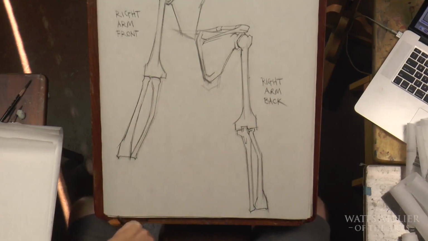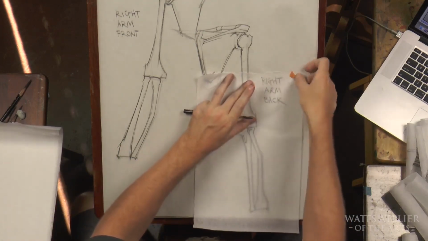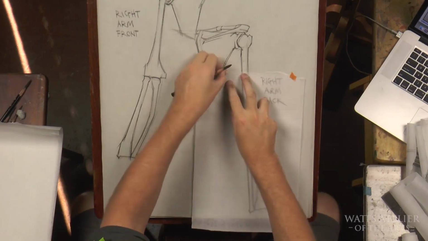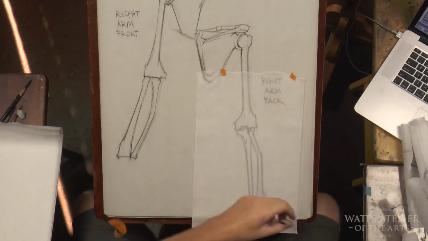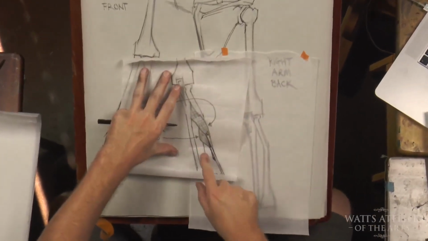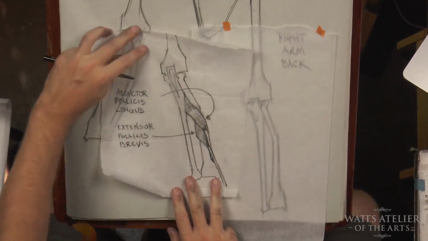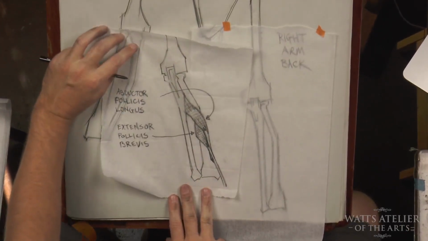Back of the arm. There's two of them here, but they're only visible down here, because all this stuff gets buried by other muscle. So it's the abductor pollicis longus and the extensor pollicis brevis, right?